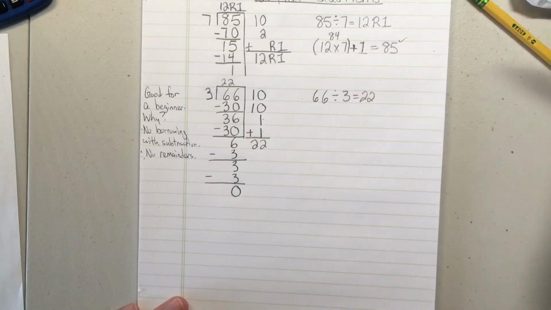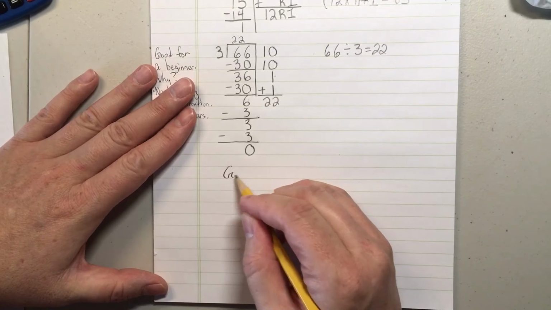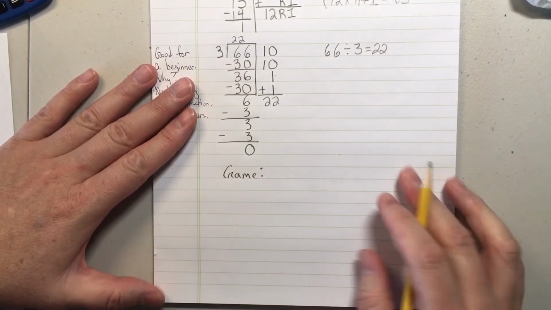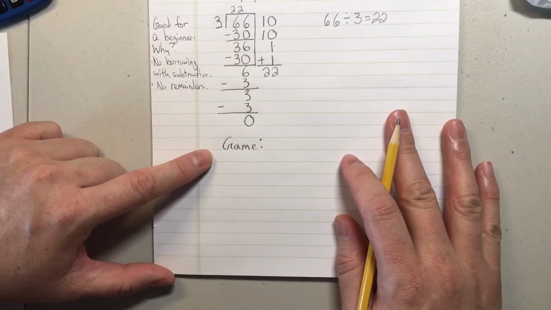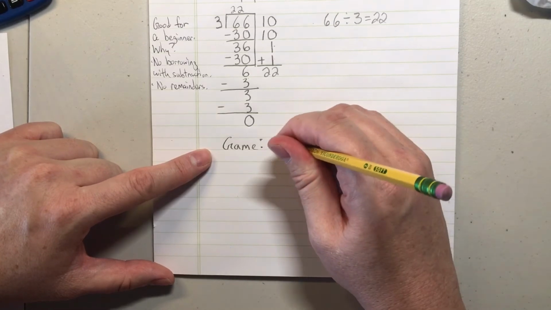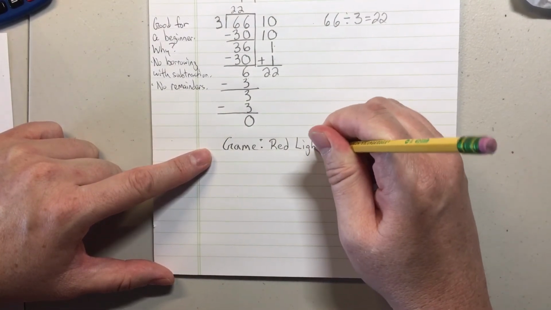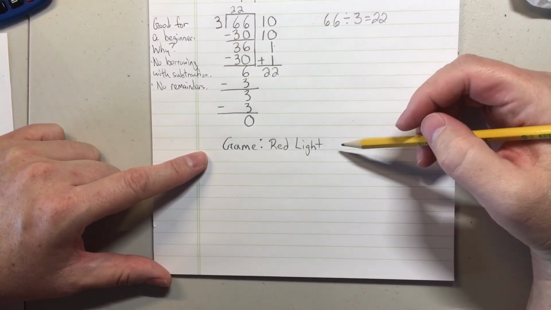I'll share a little game that I used to play when I was learning this strategy as a teacher. Okay, so I used to, in traffic, if I was at a red light, I used to like to play the red light game in traffic. Whenever I feel like playing this game, I try to do it mentally.